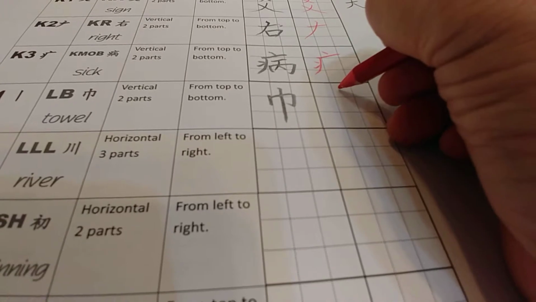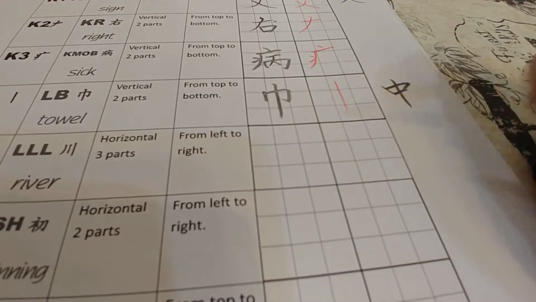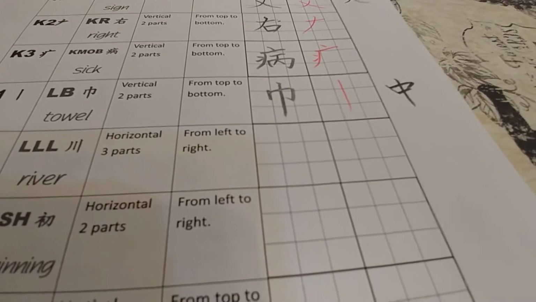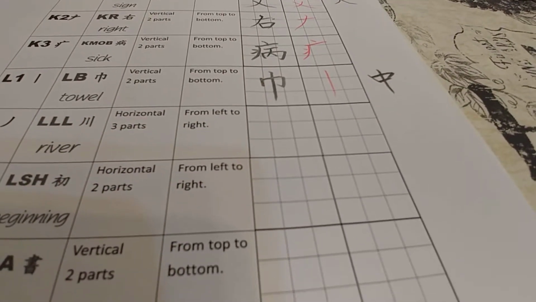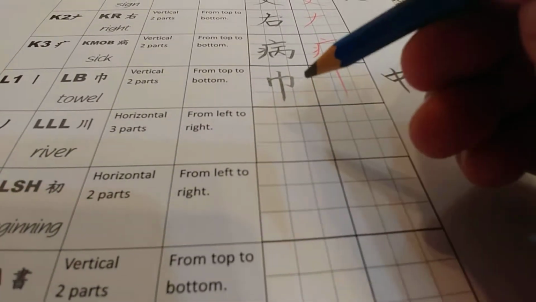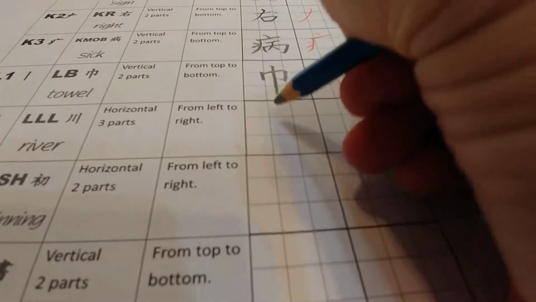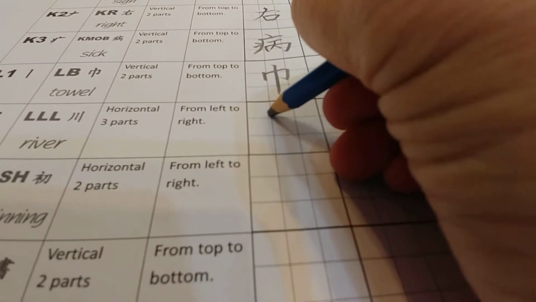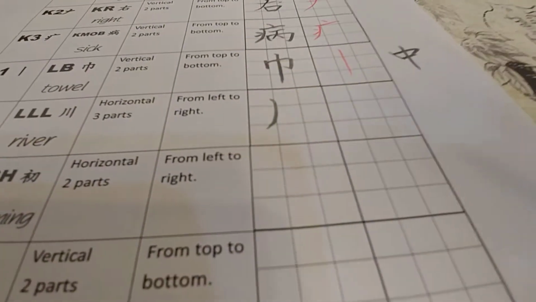And L1 auxiliary key is a vertical line. And the second auxiliary for L2 is this one. It's straight but a little bit bent to the left.